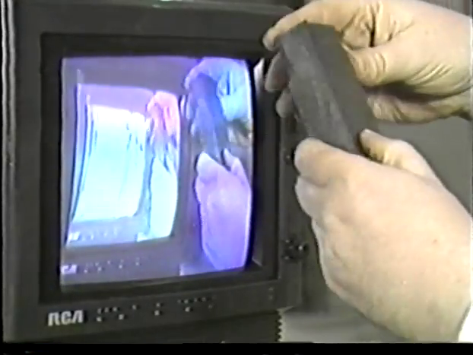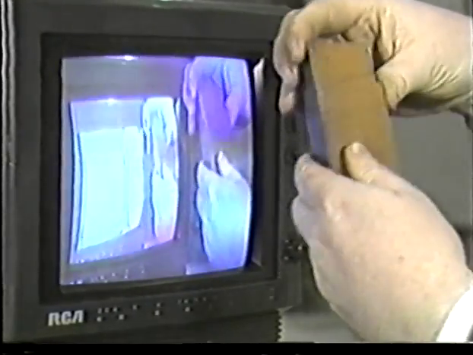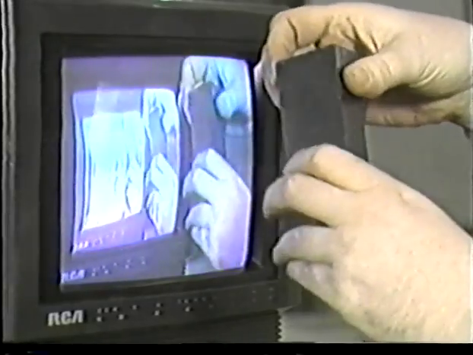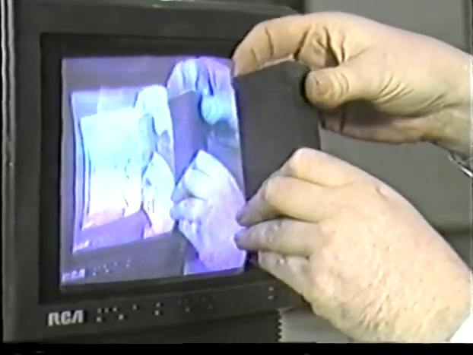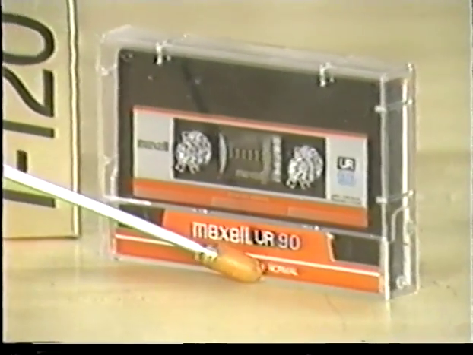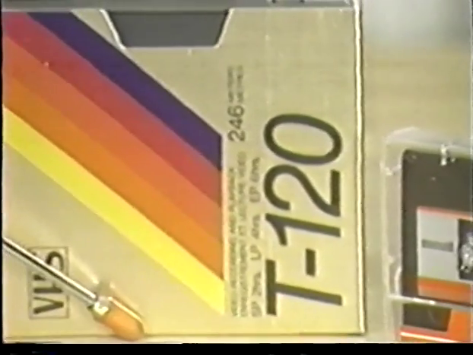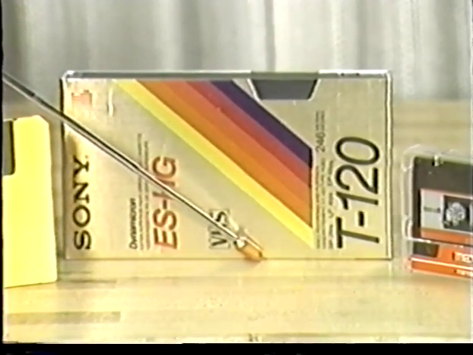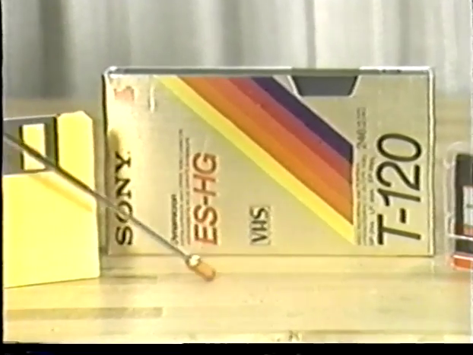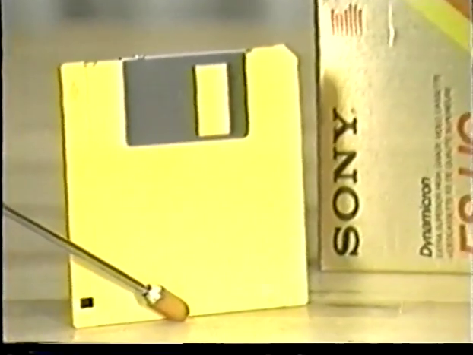Here we've taken a magnet and rotated it in front of a television picture tube. Note how the magnetic field distorts the electron beam as it tries to produce the picture on the television screen. Magnetic fields are used in literally thousands of different applications. Cassette tapes, videotapes, and even computer disks use magnetism. Tiny magnetic fields are deposited on the disks or tapes to store information.